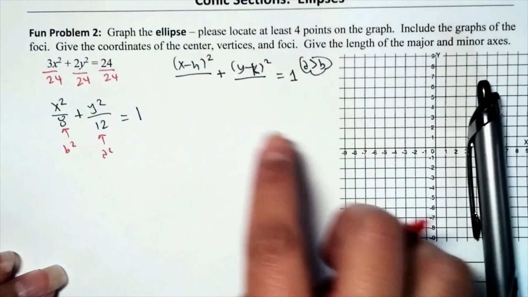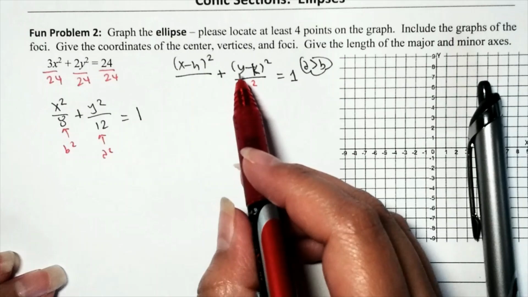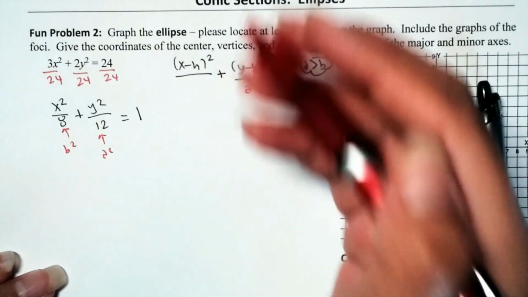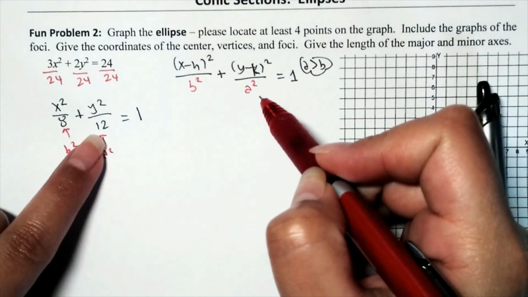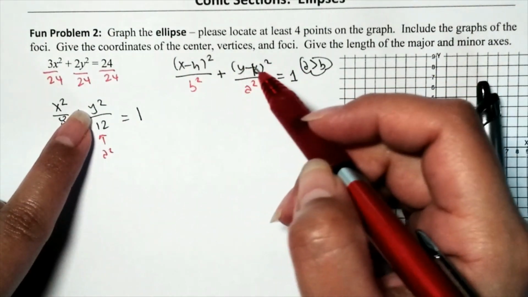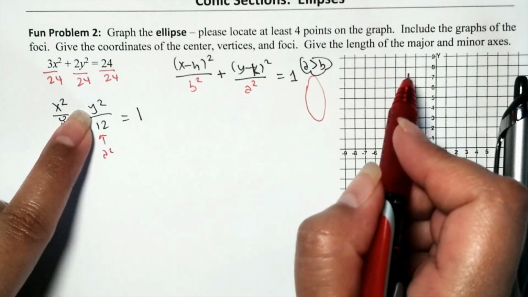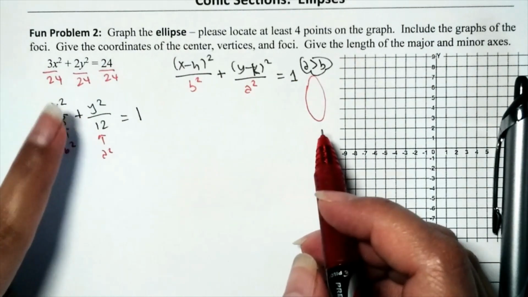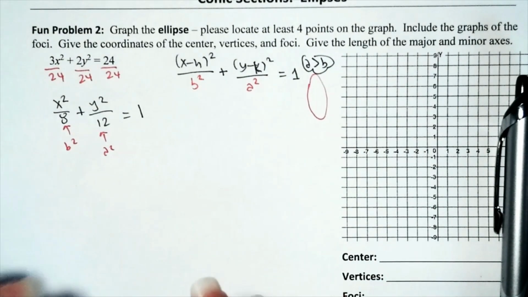Let's go ahead and put that in our formula. The larger number has to be associated with y, and the smaller number has to be associated with the b. Now, because the larger number is associated with the y, that means we're going to have a vertical ellipse. Think about it. Y, that should remind you of the y-axis. Y-axis is vertical. Fantastic. Now it's up to you what you want to identify next.